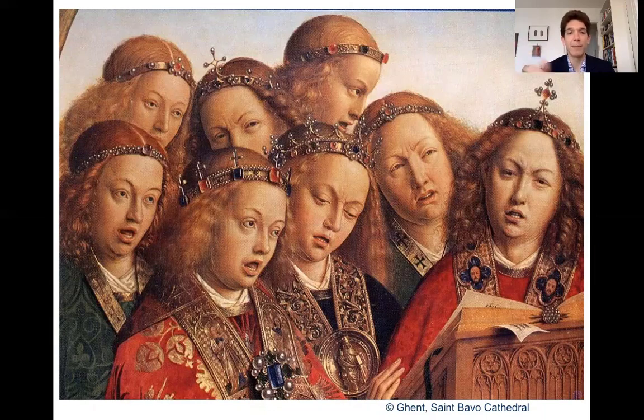As you can see, you can perceive that some of them are very, very concentrated in what they're singing in order not to take the wrong tone. Others are, on the contrary, let's say, immersed in the spiritual feeling connected with the text of the religious song that they are singing.